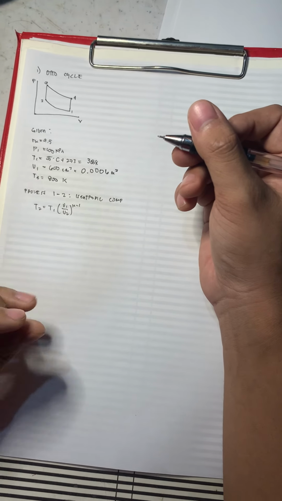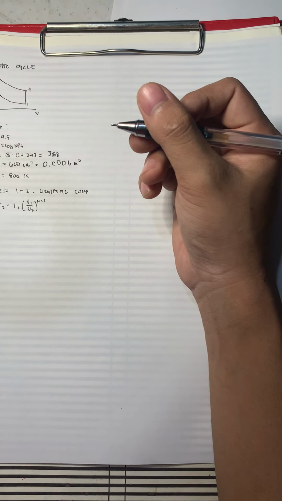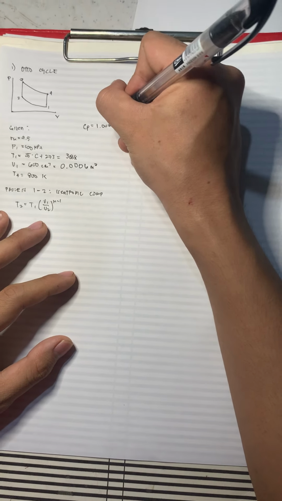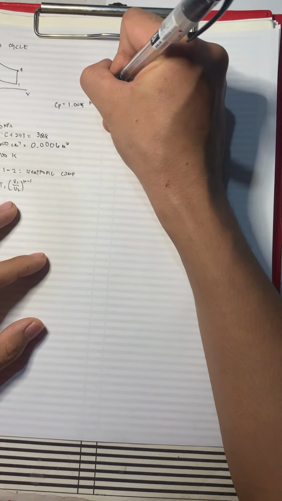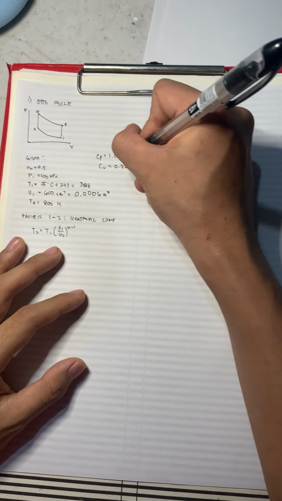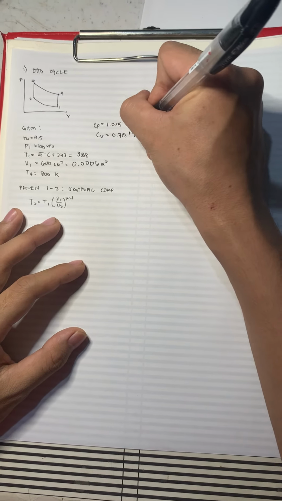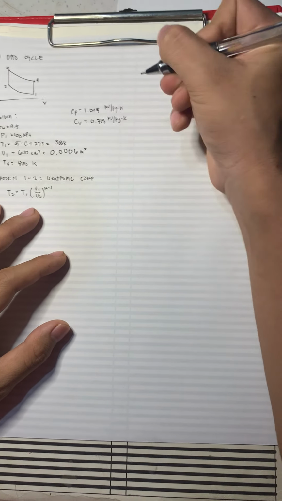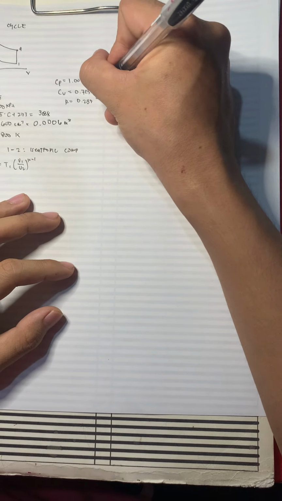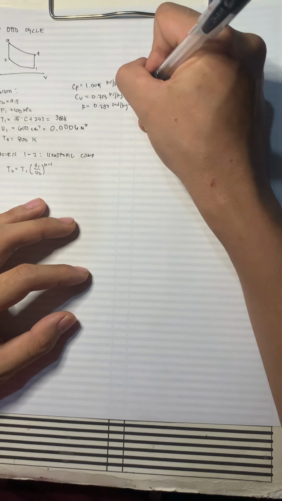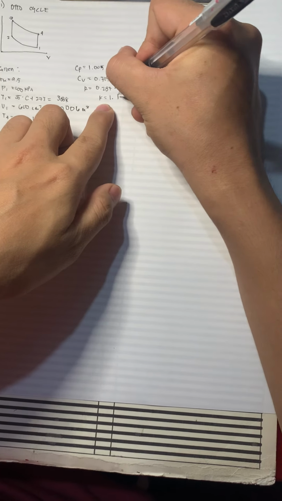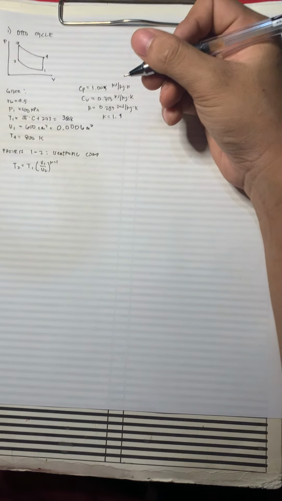But first, since it is stated that the properties of air at room temperature, Cp is 1.005 kilojoule per kilogram K, and Cv is 0.718 kilojoule per kilogram K. R equals 0.287 kilojoule per kilogram Kelvin, and k, the proportionality constant, is 1.4. Now back to the problem.